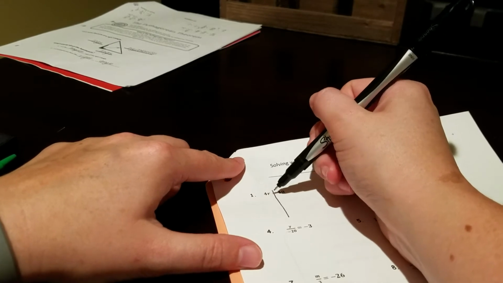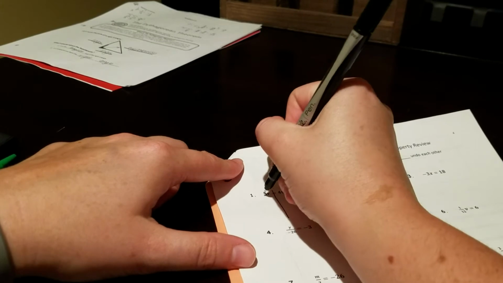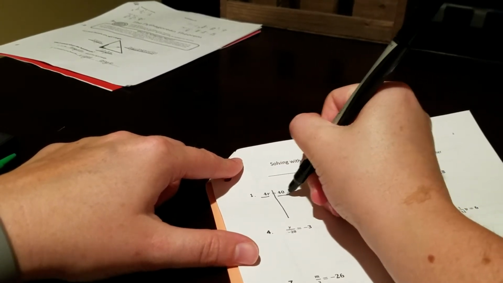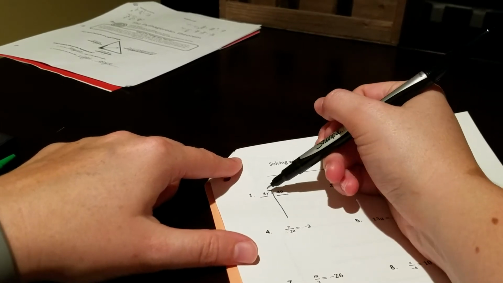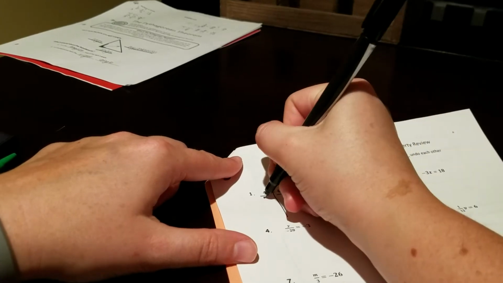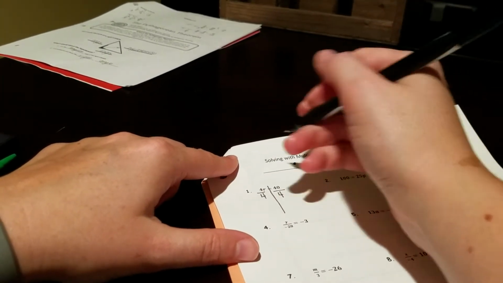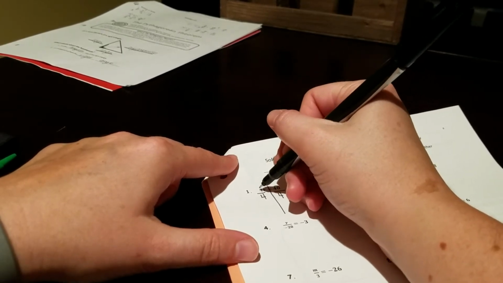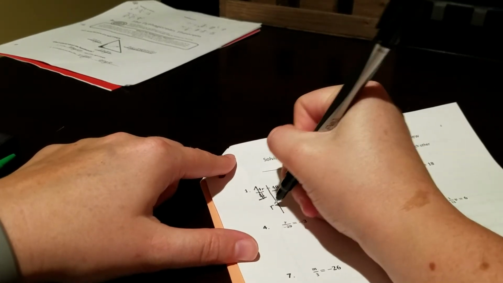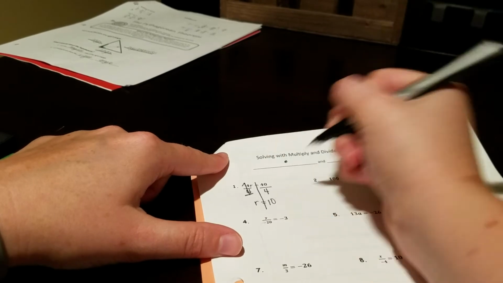If we have 4 times r, we want to get r by itself. To undo times, we have to divide. So to show division, we're going to use the little bar. If we do it to one side, we have to do it to the other. We're going to actually divide by whatever it is that's stuck to the r. So in this case, it's a 4, so we're going to divide by 4. And you don't put a line across here since you're doing the division. 4 divided by 4 is really 1, which means 1r, which is really just r, which is what we're trying to get to. And 40 divided by 4 is 10.